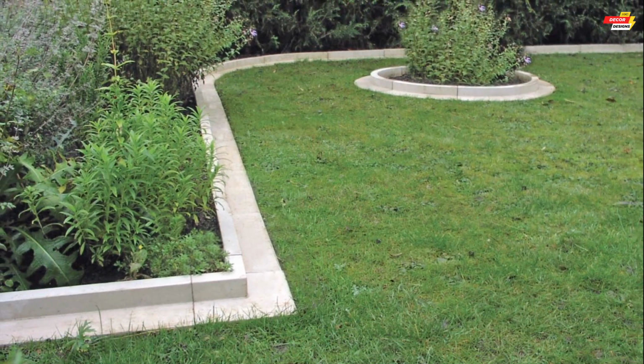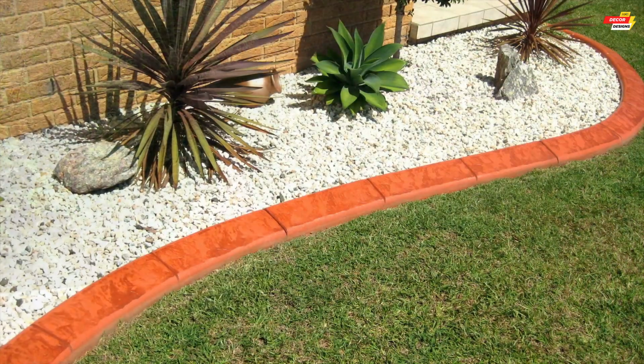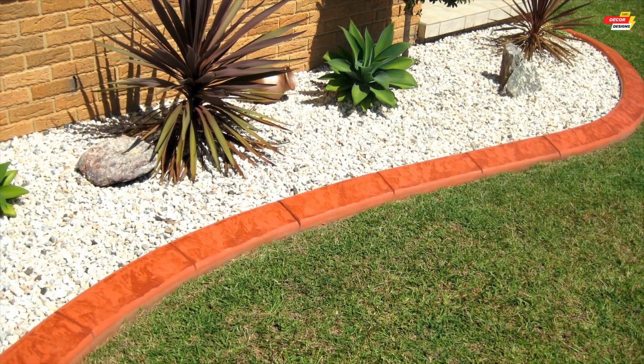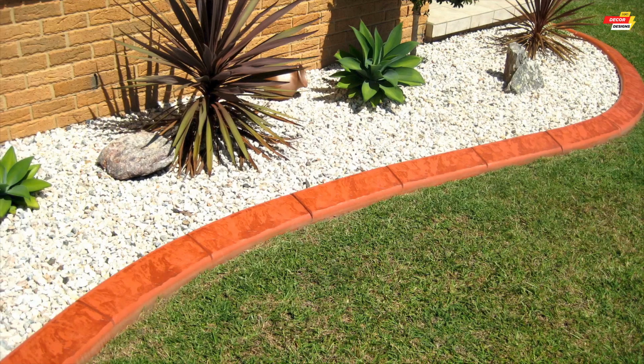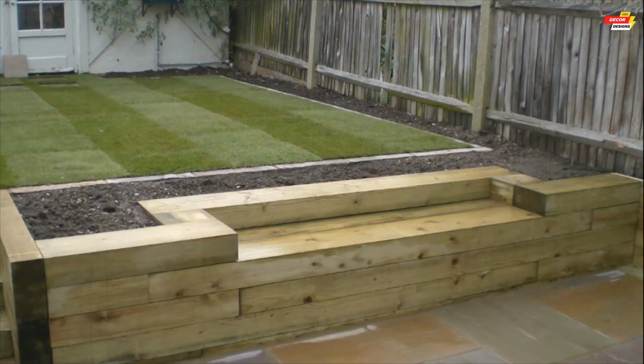By carefully considering the materials and design, you can enhance the visual appeal of your garden, improve its functionality, and create a seamless transition between different landscape elements.